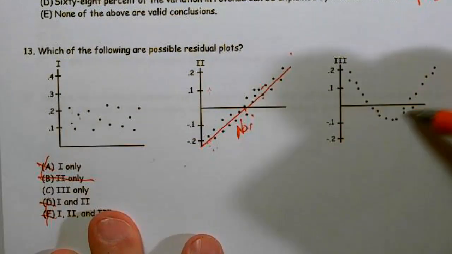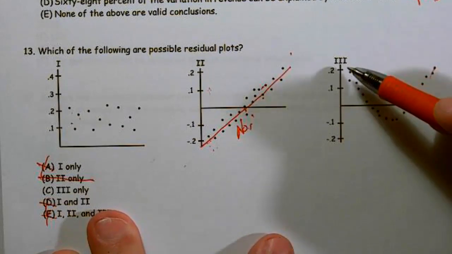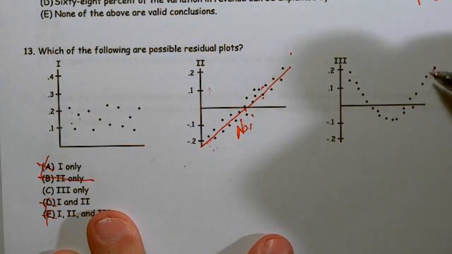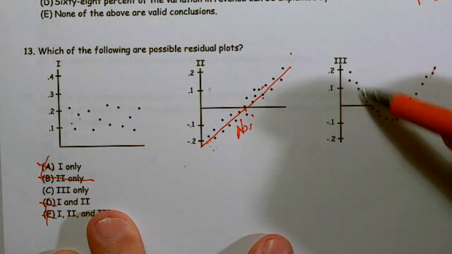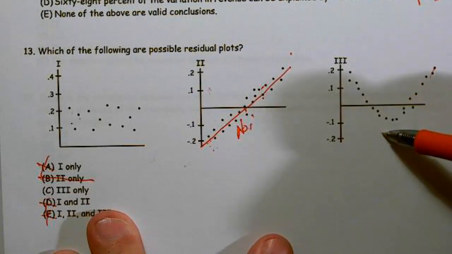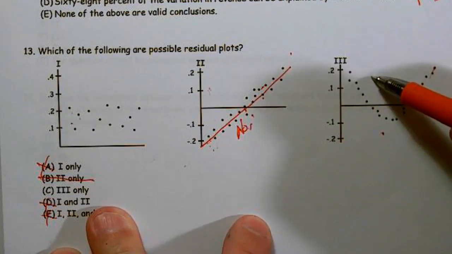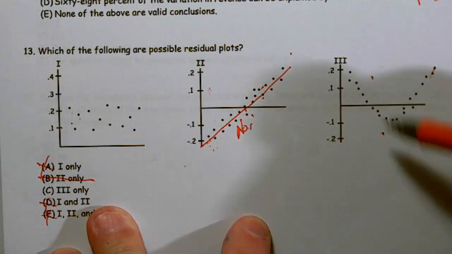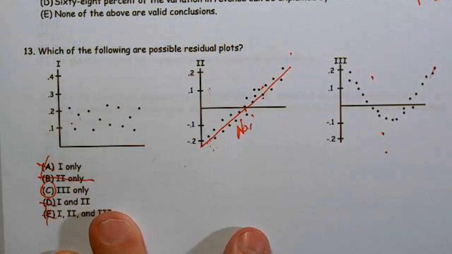This right here, you're like, well, wait a second, we have points above and below the line. Yeah, that's because your underlying data happens to be not linear. But this is exactly what you would get for residuals when you try to put a residual plot to a non-linear graph. So this is probably a parabola as the underlying graph, and consequently that's why we got this residual plot. So the only one that's possible is 3.